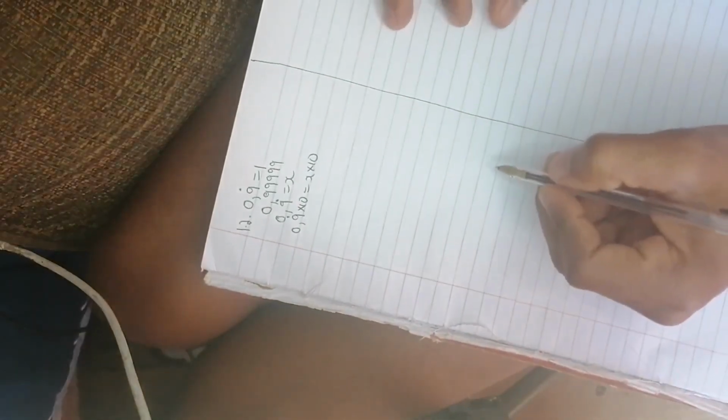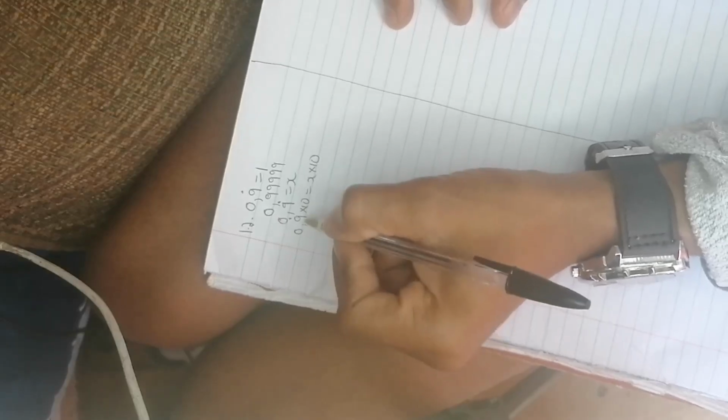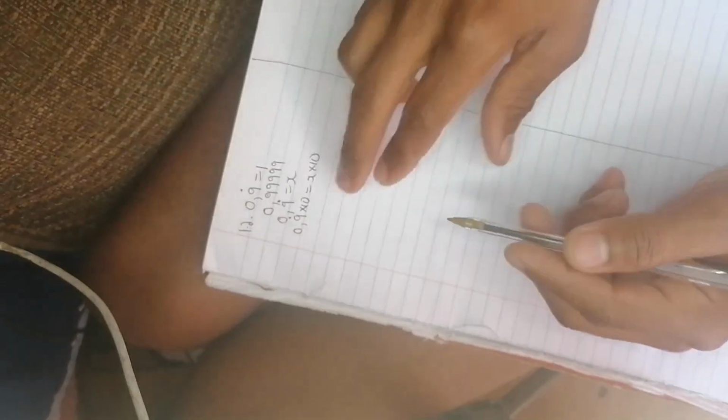So when I multiply by 10, one thing I know is that if you go to your calculator, for example, let me just make an example, 0.99, and I multiply 0.99 by 10, and this will give me a value of 9.9.